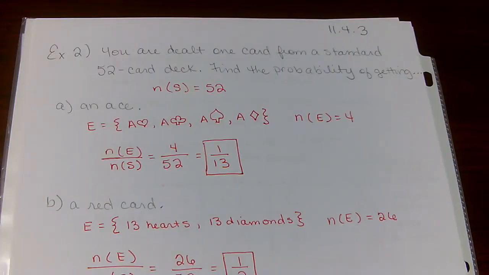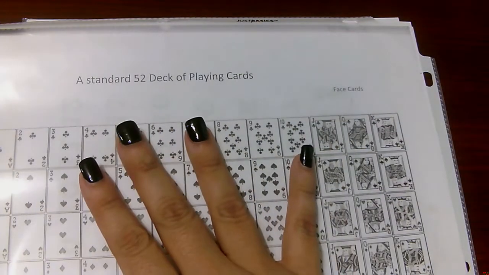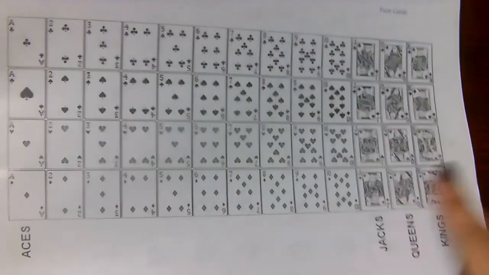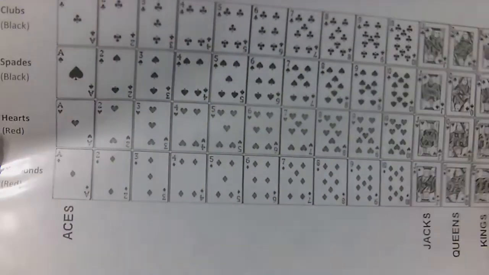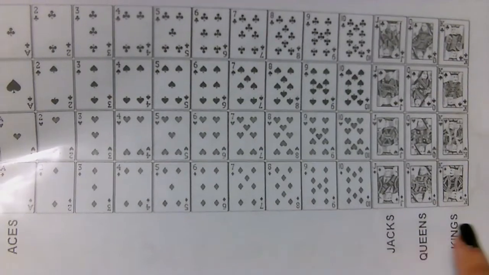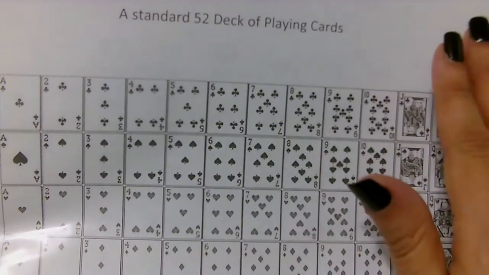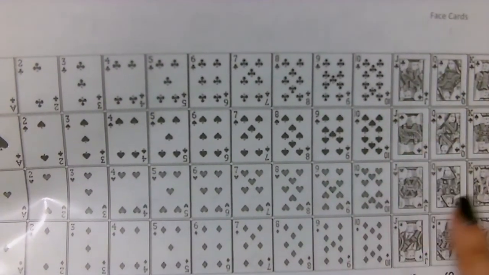Number 2 says you are dealt 1 card from a standard 52-card deck. Find the probability of getting an ace. In this particular case, you will have in your reference sheet a standard deck of playing cards that have the pictures, and it has the information that you need here. So clubs, spades, hearts, diamonds. These are your aces, jacks, queens, and kings. These are called our face cards over here. You can use this on your exam.